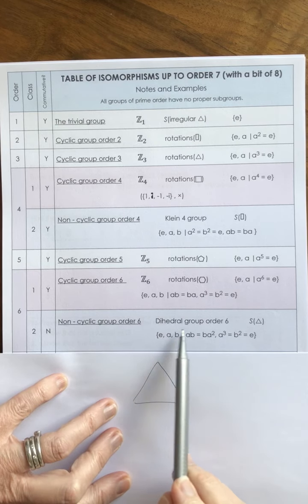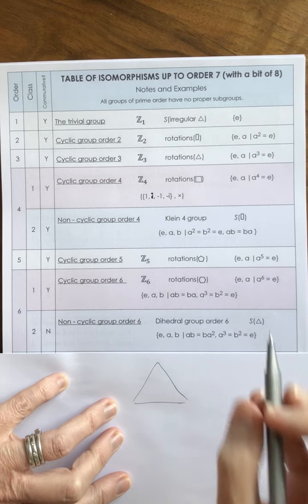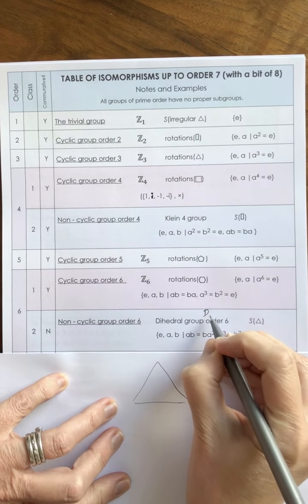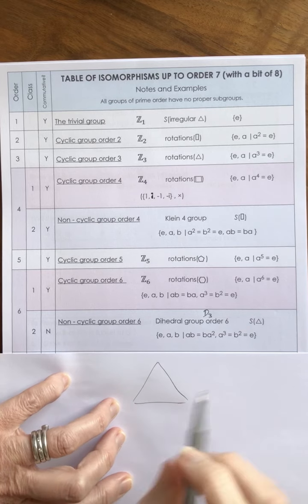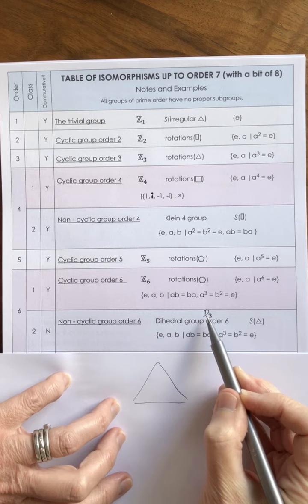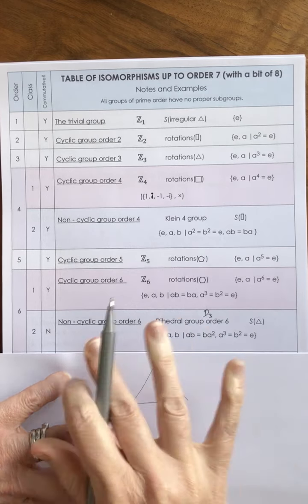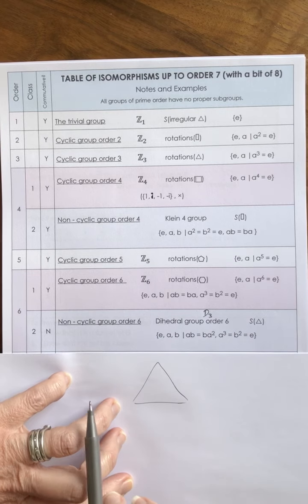That is called the dihedral group. Dihedral group order 6, but you see it referred to as D3 because, dihedral, and of course meaning 2, because even though it's got 3 sides, there are 2 elements for every one of those 3, if you like.